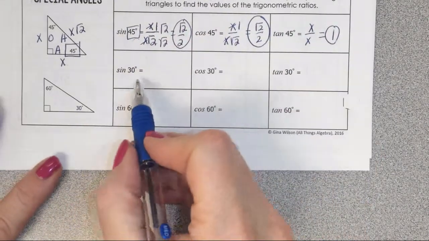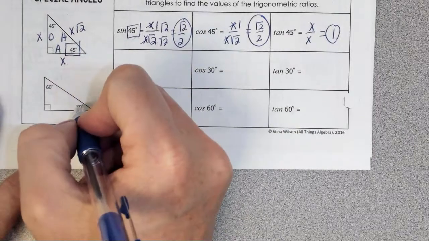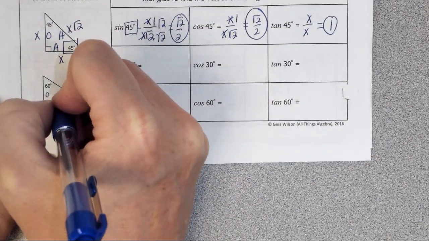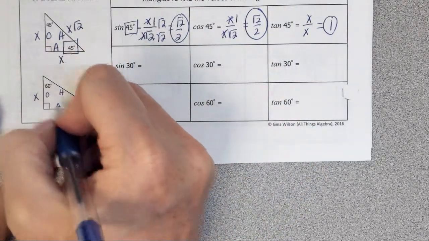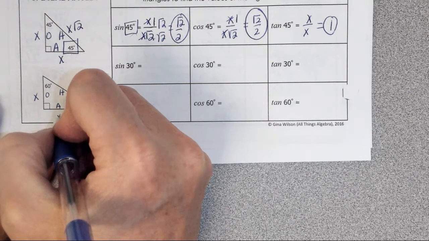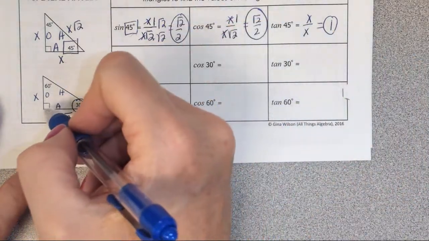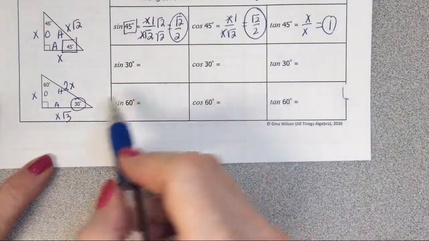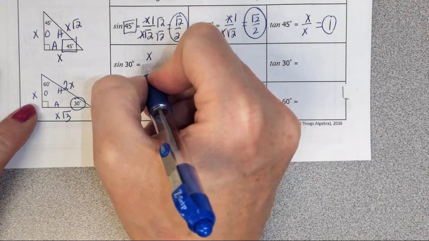All right, now we're switching to 30 degrees, so we have to think of this relationship. So for my 30 degrees, this is going to be my opposite, this is my adjacent, and this is my hypotenuse. Across from the 30 is x. What's across from the 60? x radical 3. And then what's across from the 90? 2x.